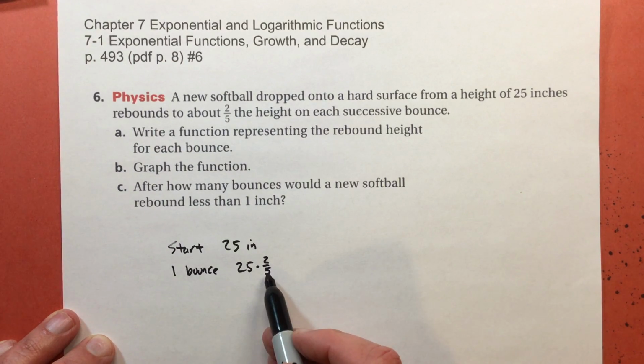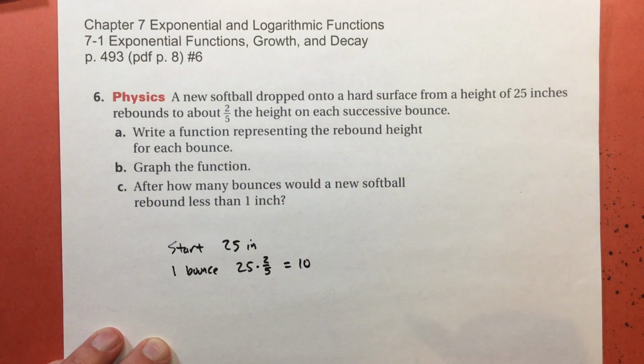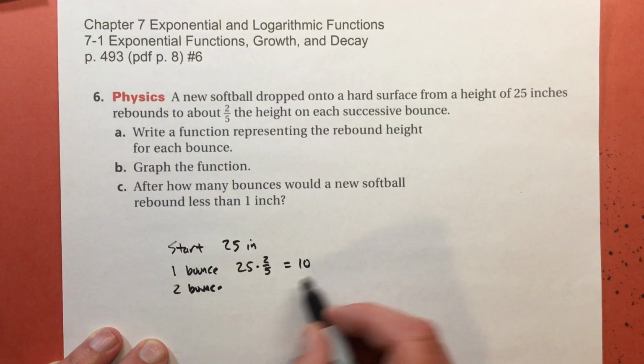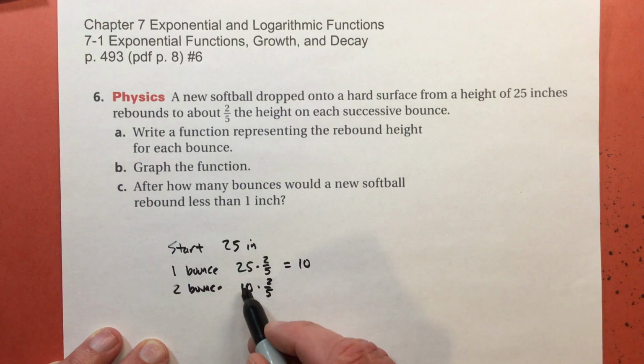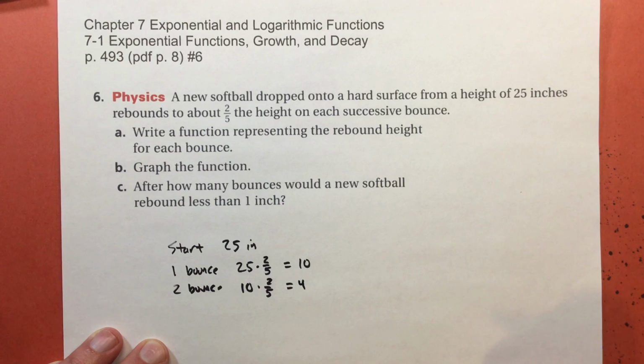25 divided by 5 is 5. 5 times 2 equals 10. So what that means is that it's going to start at 25 inches, it'll bounce and go up to 10 inches. On the second bounce, I take that 10 inches and I go 2/5 again. 10 divided by 5 is 2. 2 times 2 equals 4. So I can start by making kind of like a table.